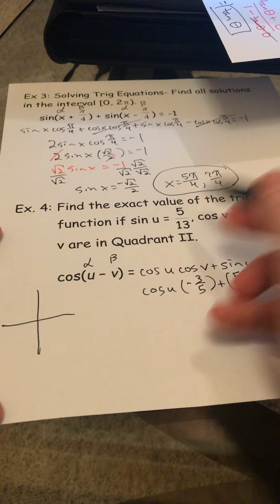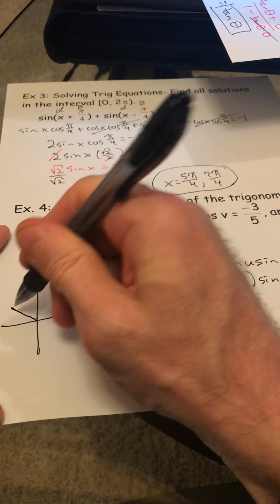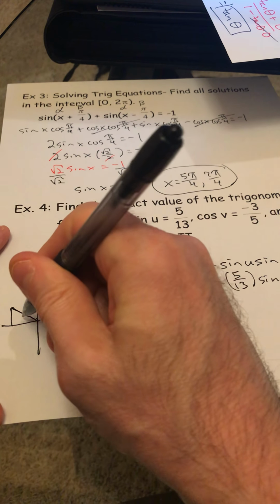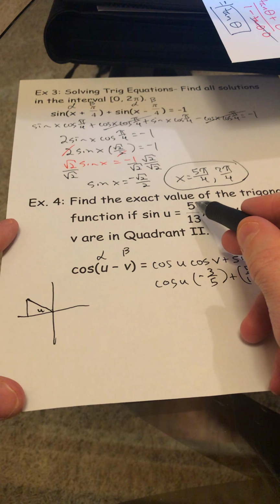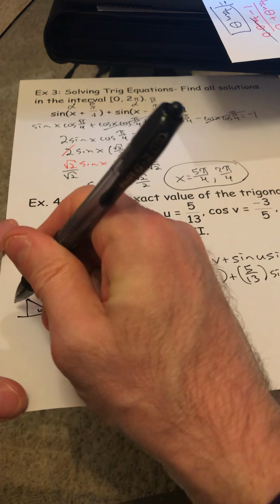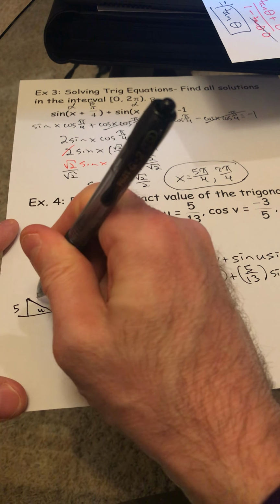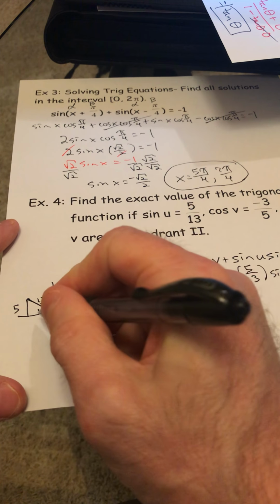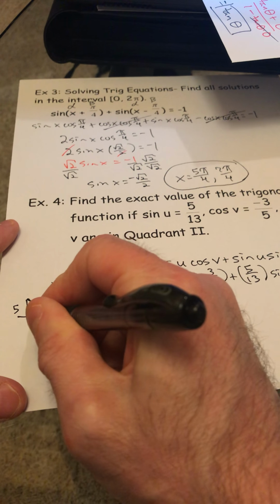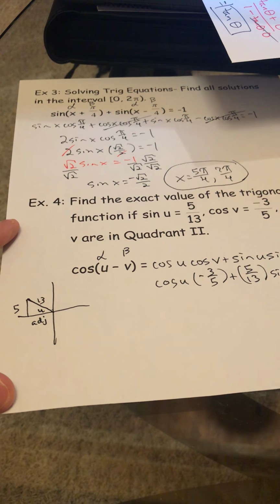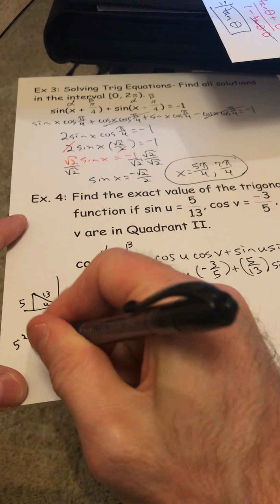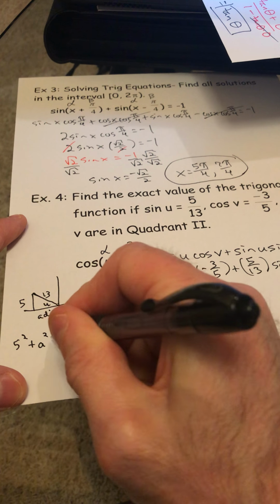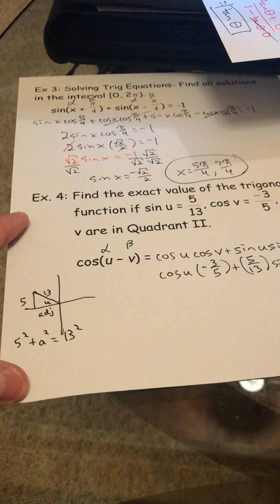Again, it does say both are in quadrant 2. So I'm going to start with angle u. It says sine is 5/13, so that's opposite over hypotenuse. So we do have to find the adjacent, which we would do using Pythagorean theorem. So 5 squared plus a squared equals 13 squared.